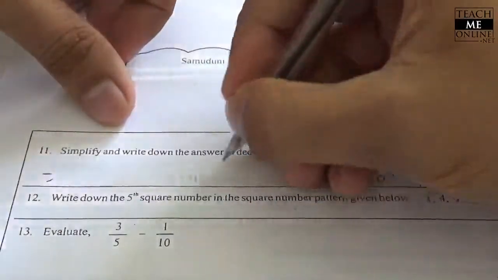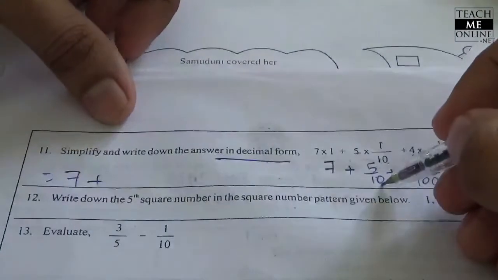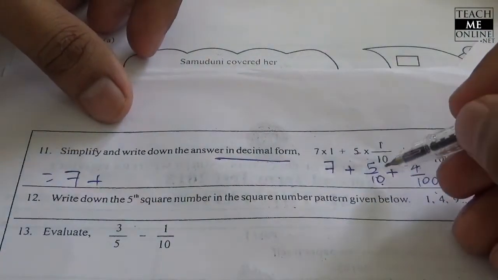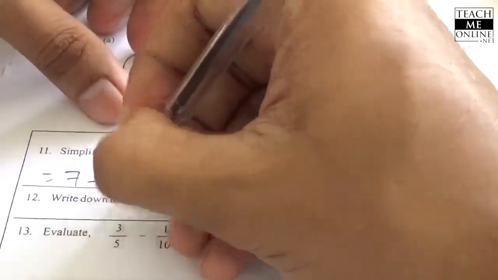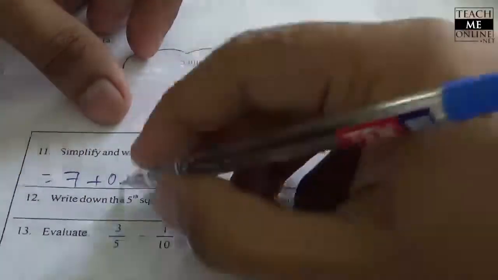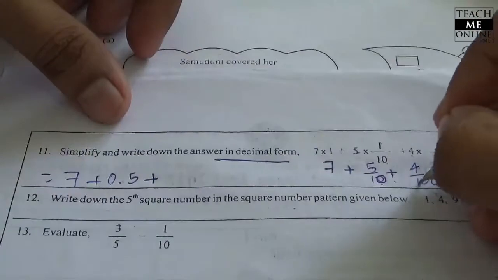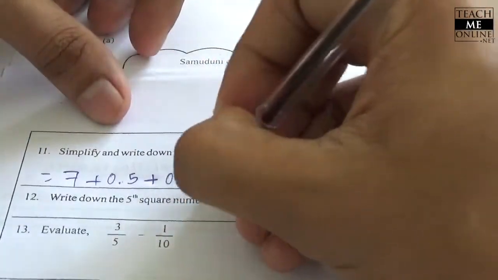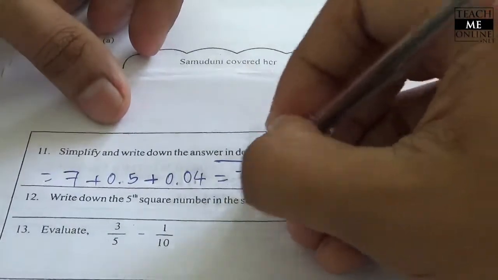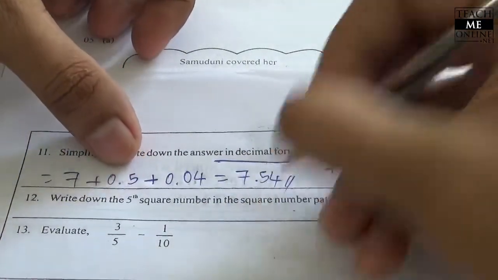But they want the answer in decimal form. So let's write it again. 7 plus 5 upon 10. As a decimal I can write this as, since there is 1 zero, 1 decimal place, 0.5. This number 5 comes here with 1 decimal place. Here 2 zeros, so 2 decimal places with the number 4, 0.04. Now I add this, I get 7.54 as the answer.